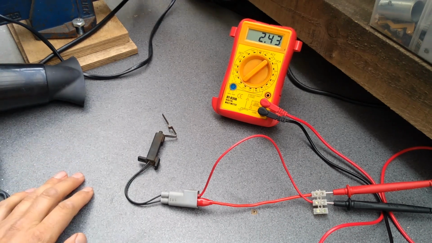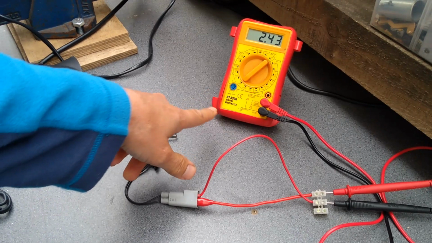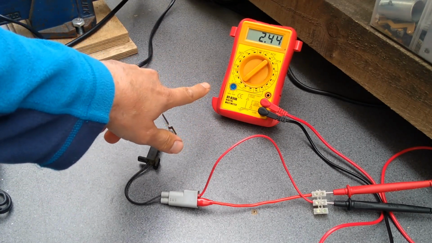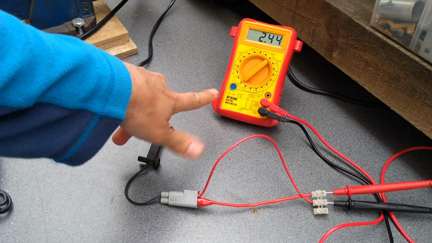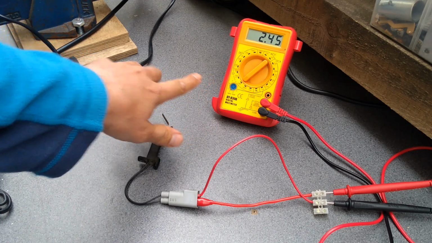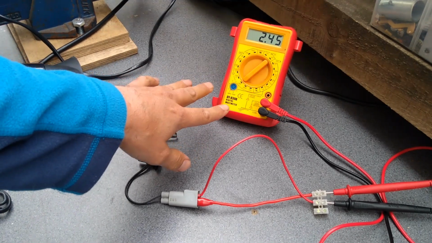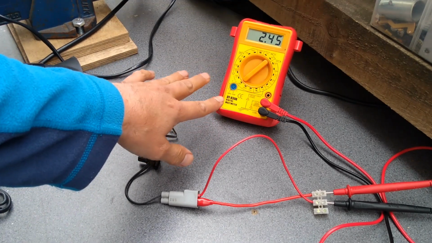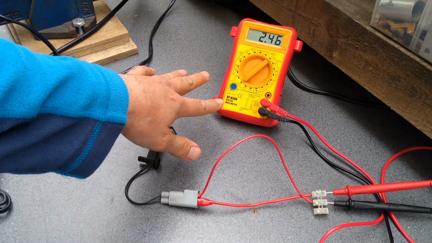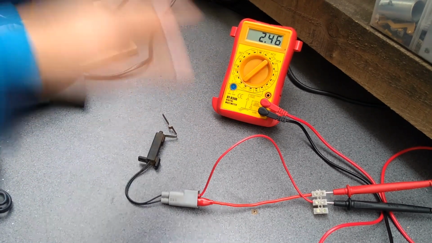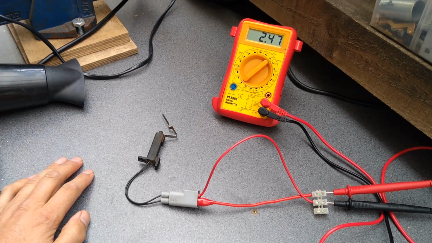Whilst we're just waiting for that to go back up, I'll just say about this meter I've got here. This is only a cheap meter. I think I paid about £15 for it. I've had it quite a few years, and I've got to say, if you haven't got a meter like this, you need to get one, because for how cheap they are, you can get them for less than £10. Obviously, you can get better quality ones for a lot more than that.